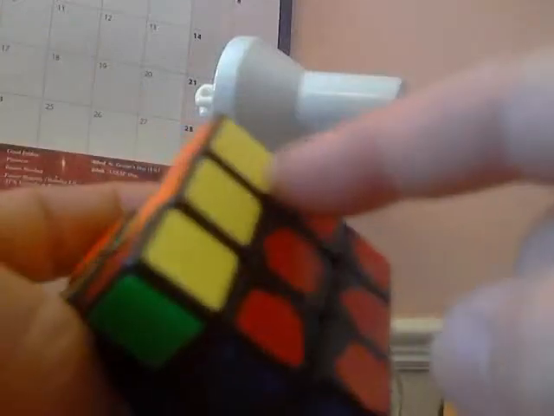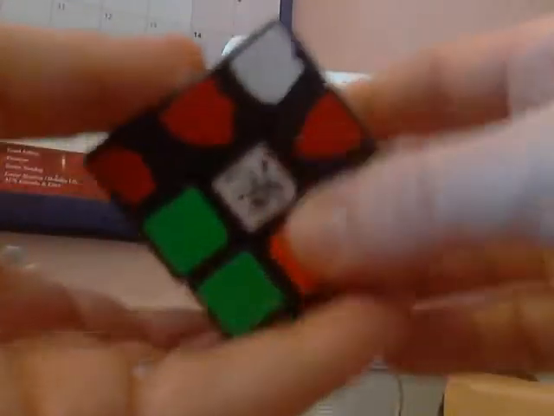It's this line with two lines, and the way we do that is like this, and then G perm again. We'll do a couple more.